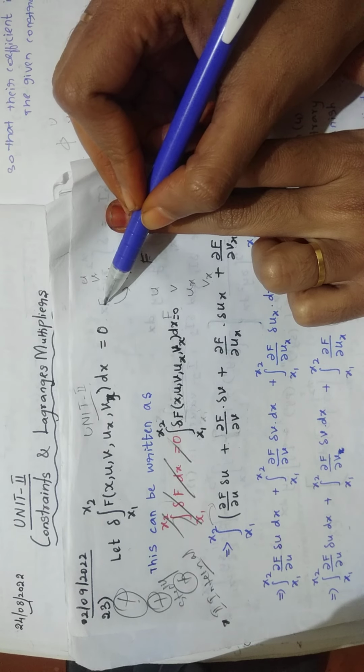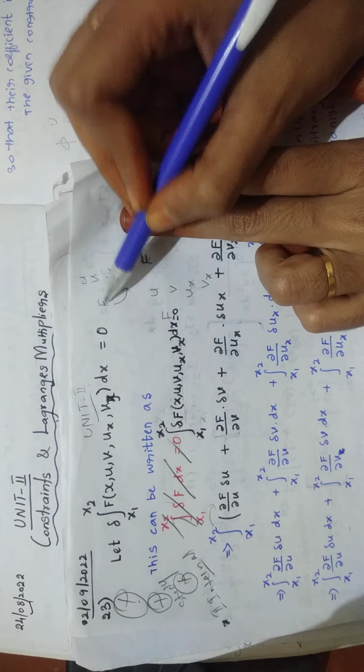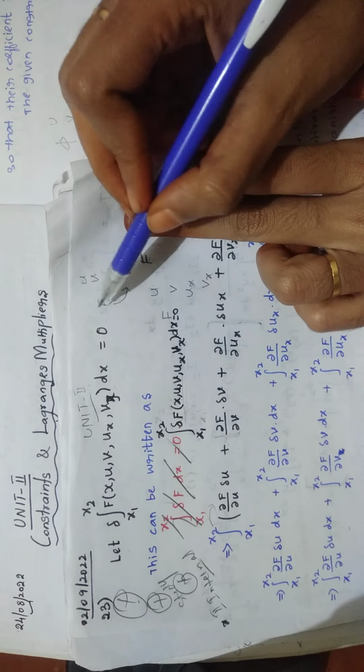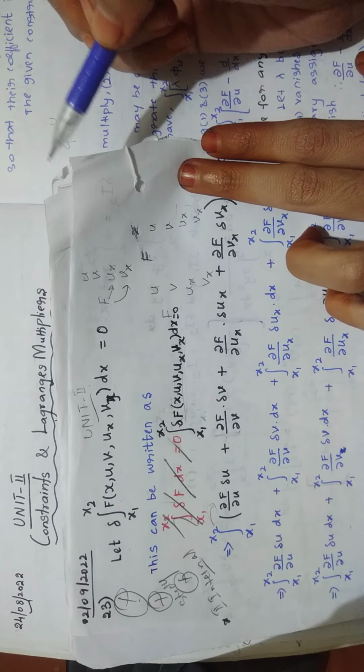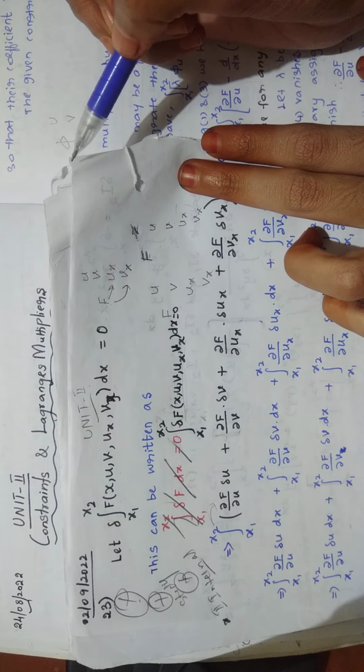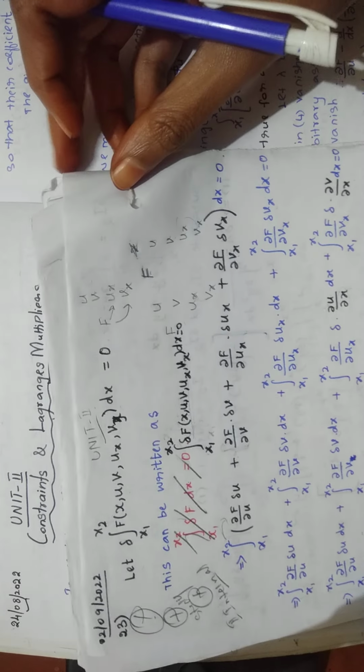First write dou f by dou u into delta u, dou f by dou v into delta v, dou f by dou ux into delta ux, dou f by dou vx into delta vx. You can check whether I am right or not.